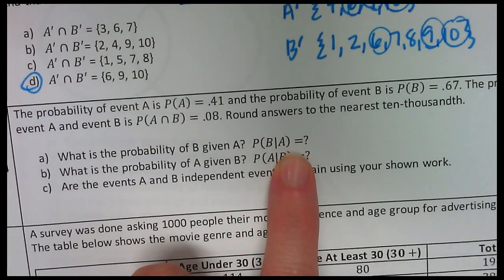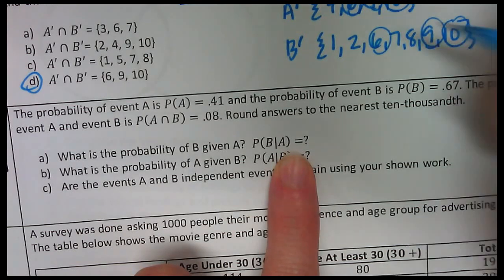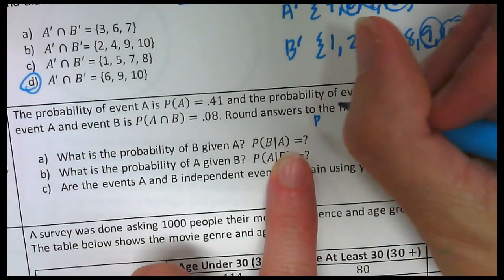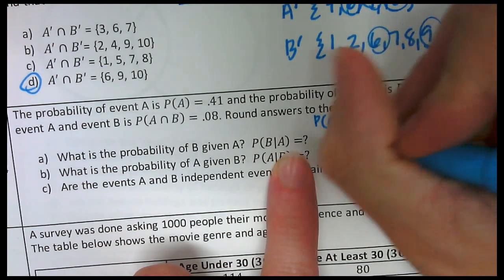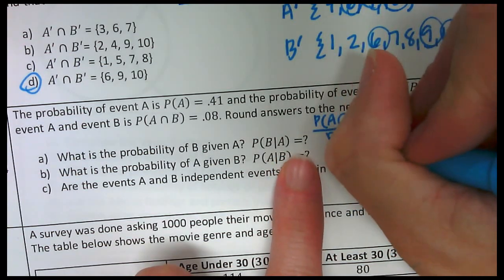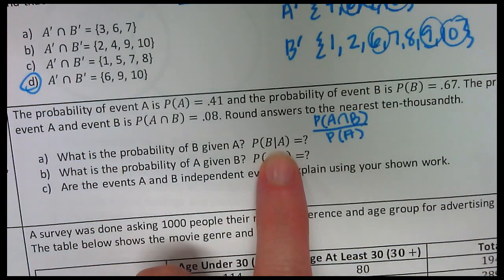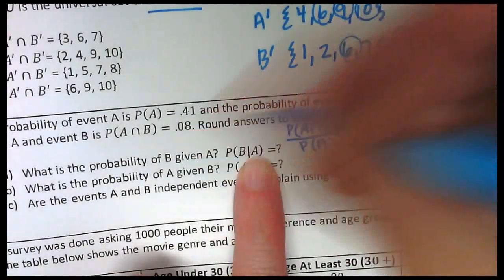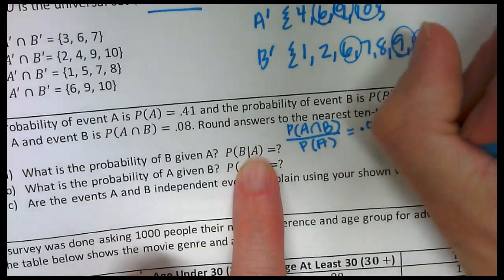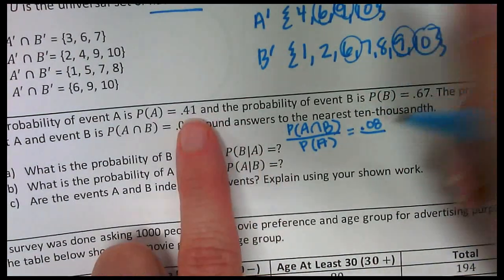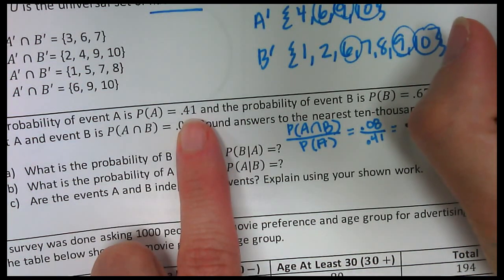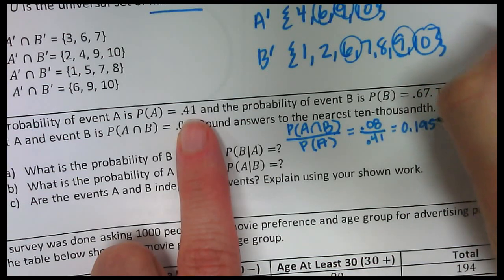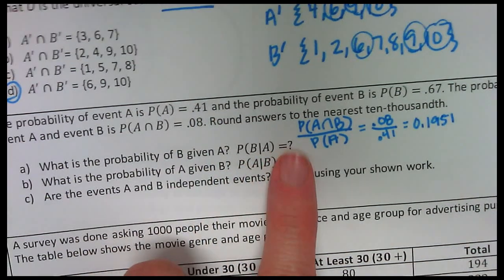So when we do our formula for this one, we're going to have the probability of the intersection, and this time we're going to put the probability of just A in the bottom because A comes second. So based on what we have up here, we're going to have 0.08, and we're going to divide by the A, so divide by 0.41. And then we just divide that in our calculators. So 0.1951. That's the first one.